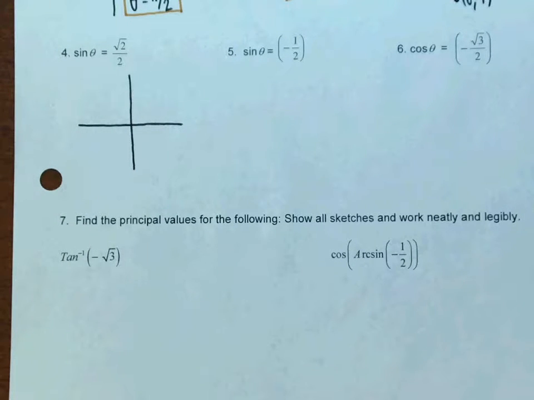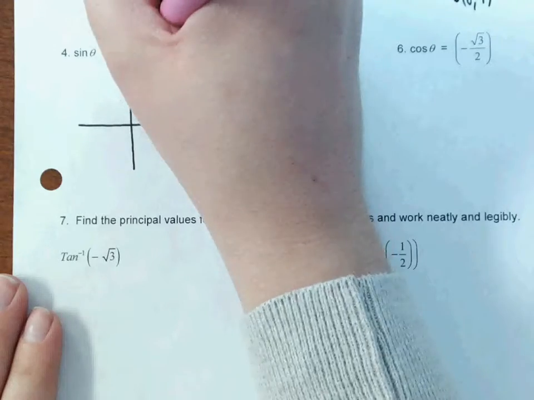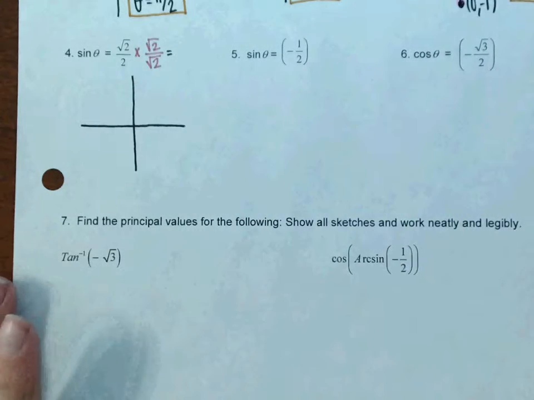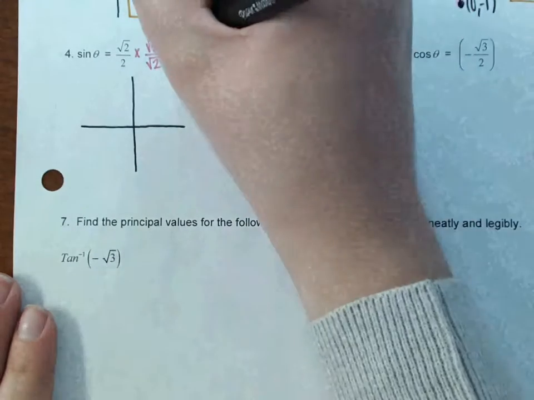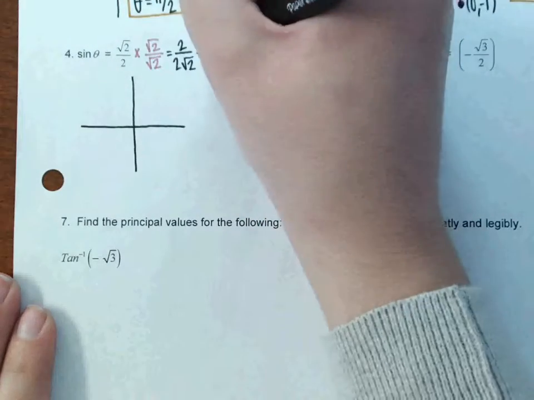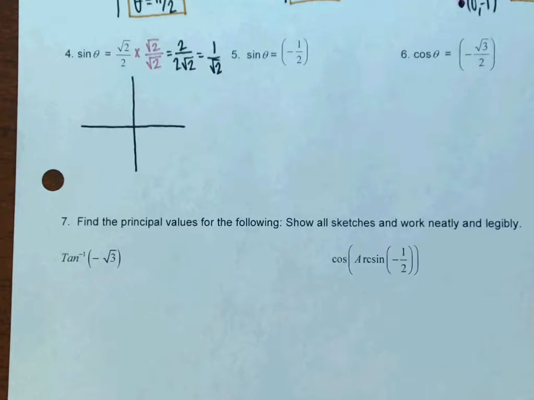Root 2 over 2, we've talked about that in two parts of the notes. If we looked at that, that would be y over r, and there are no y values for our special triangles that are root 2. So that means we have to rationalize the numerator by multiplying top and bottom by root 2 over root 2. So root 2 times root 2 is 2, and then the bottom will be 2 root 2, which reduces to 1 over root 2. And now you have stuff that will match the special triangle.